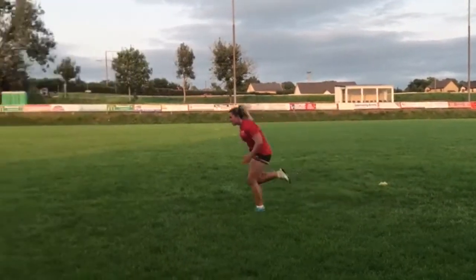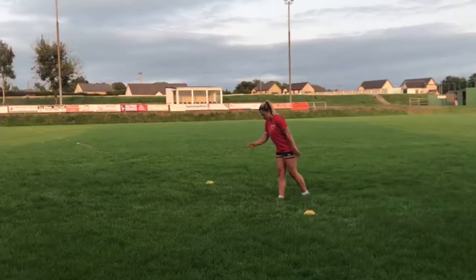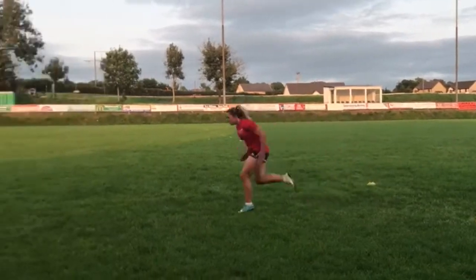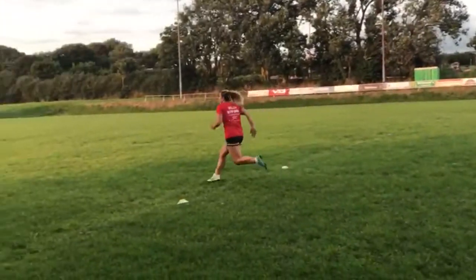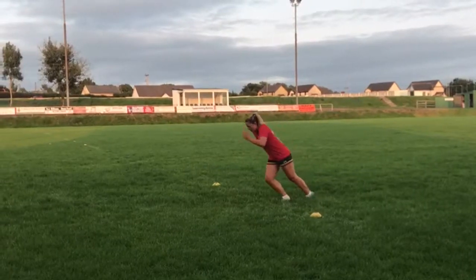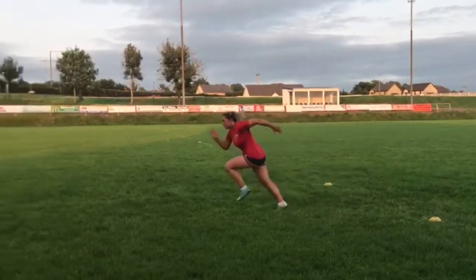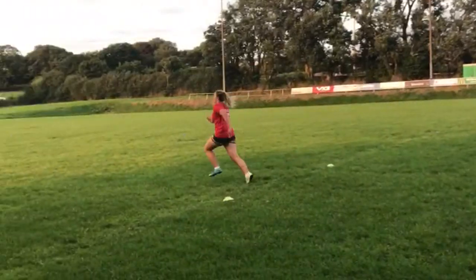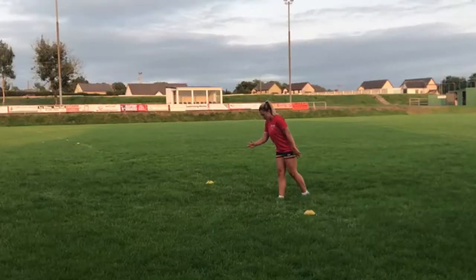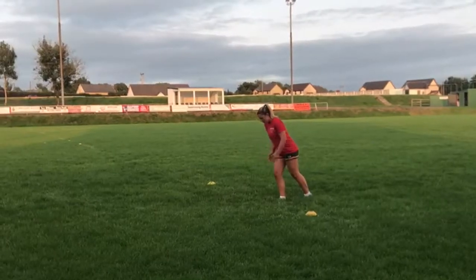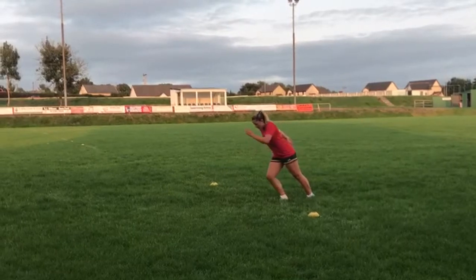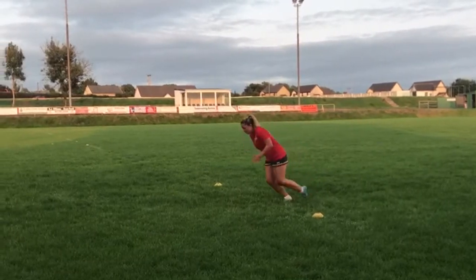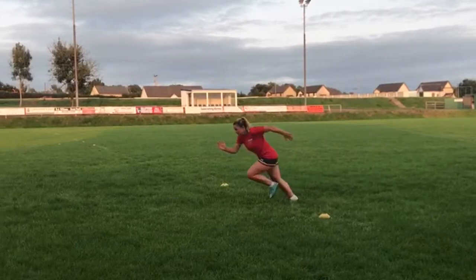This is Amy. She's a former Wales under-18 rugby union athlete doing some 10-metre accelerations. When accelerating, the most favourable impulse profile is one in which sufficient vertical impulse is generated to overcome gravity and create a flight time long enough for the repositioning of the lower limbs, whilst all other strength reserves are applied horizontally in order to maximise acceleration.